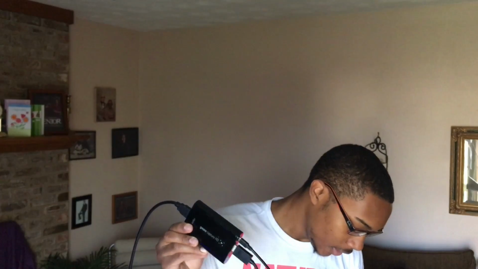So now, guys, what you'll have is the Game Capture HD with the micro USB to USB with one end, this end right here, into your Elgato Game Capture, and then the other side of the USB goes into your laptop. All right, and then next, you want to look at the HDMI in right here.